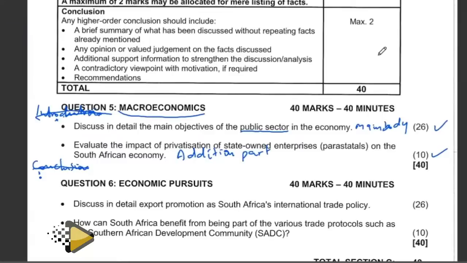Okay, right. So now, when it comes to the conclusion, grade 12, in conclusion, we are going to say that it is very important that the state improves its functioning from time to time so as to avoid the economy's instability, so as to bring about the desired development. I'll come again on our conclusion.